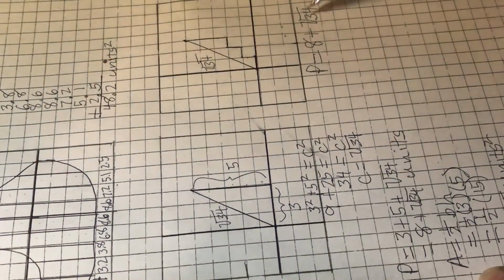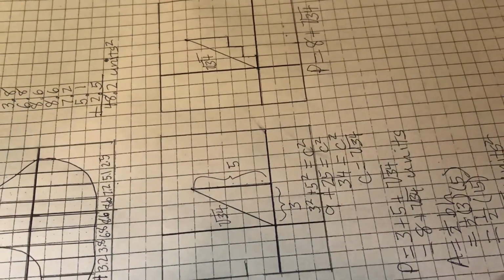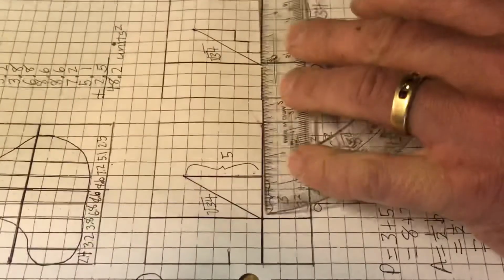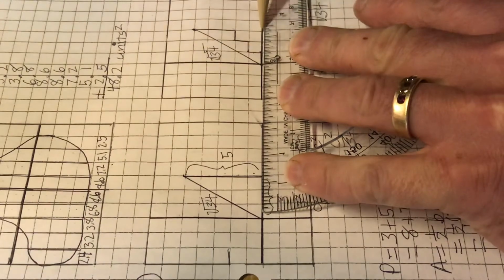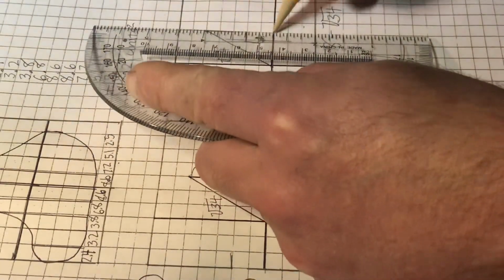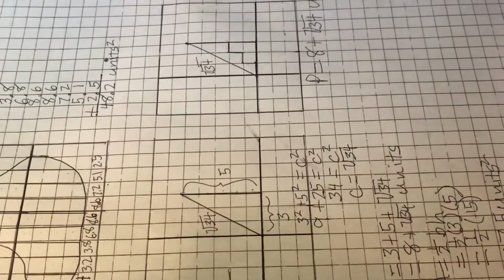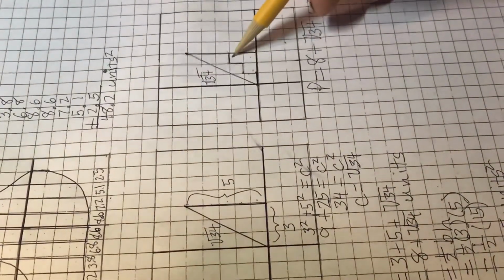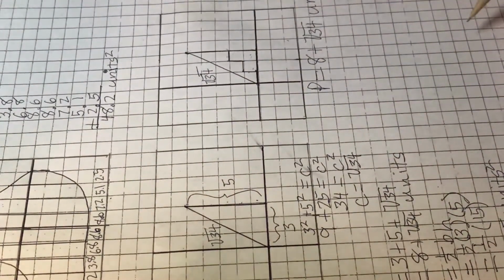Okay, on this other figure, I basically have the same triangle outline, but how many square units are we taking away? We've got 1, 2, 3 that are taken out of the corner.